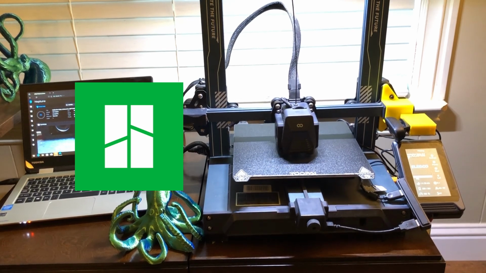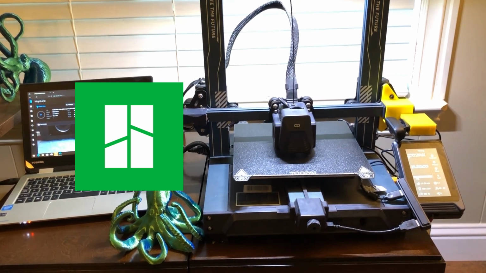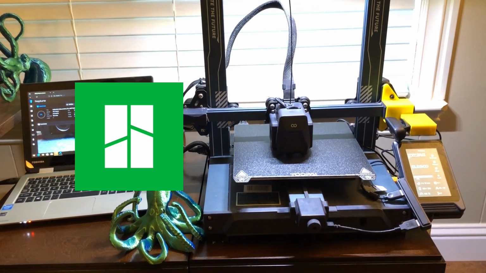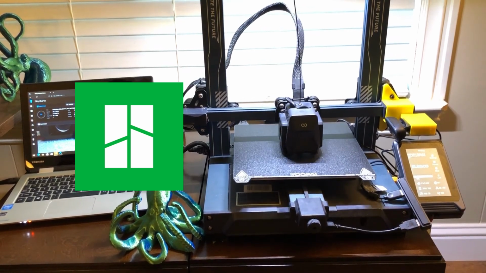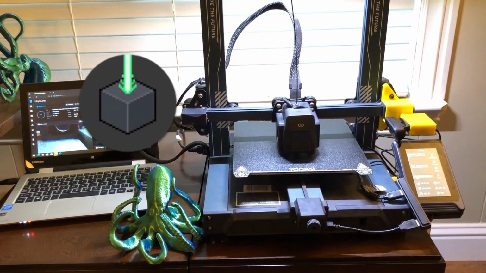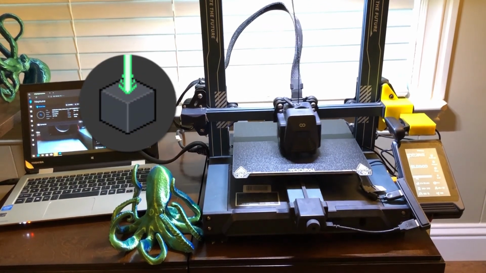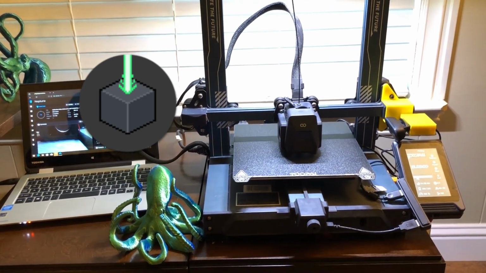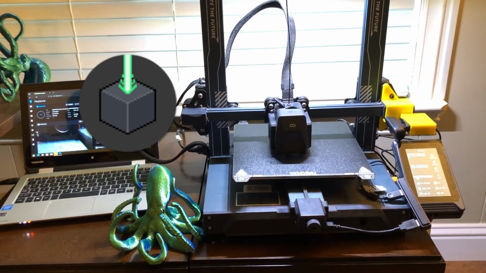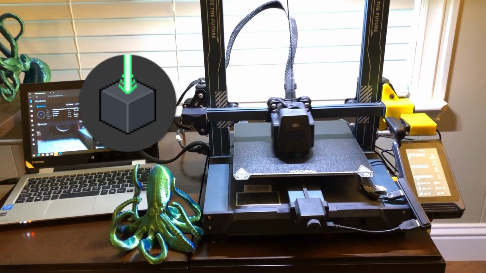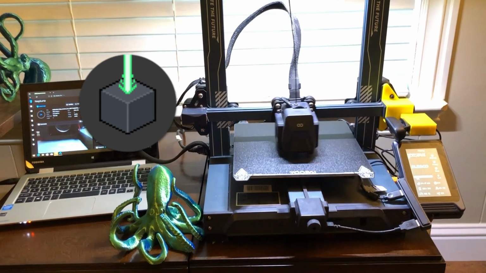Yes, there is Bamboo Handy, which does have this feature, but this only applies to Bamboo printers and only if there exists a print profile for that model. Using Beam Slicer and MeshNet, I can now find models from any model sharing site, slice the model on my phone, and print the model from anywhere. And the fact that this is now possible is just simply amazing.